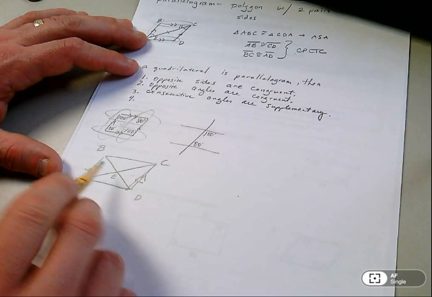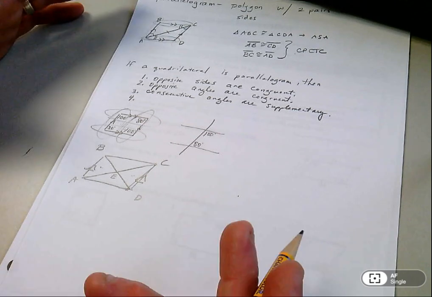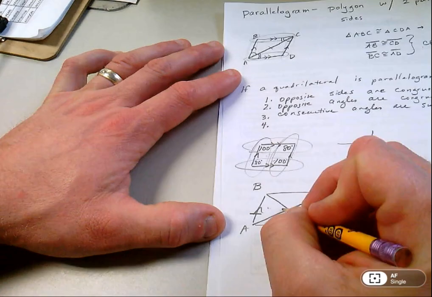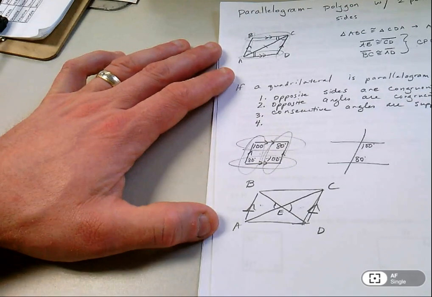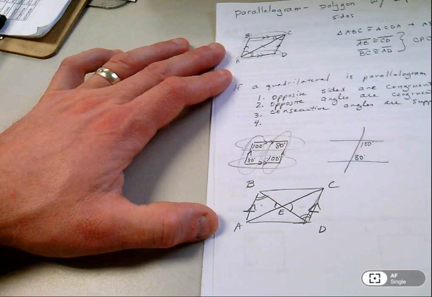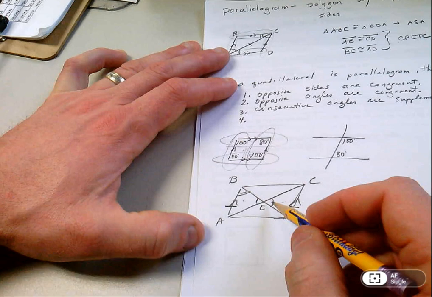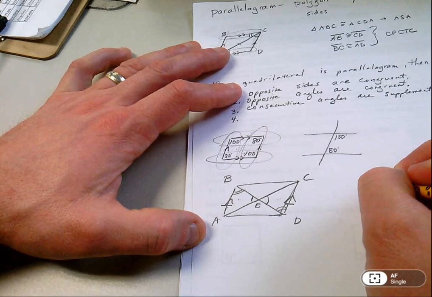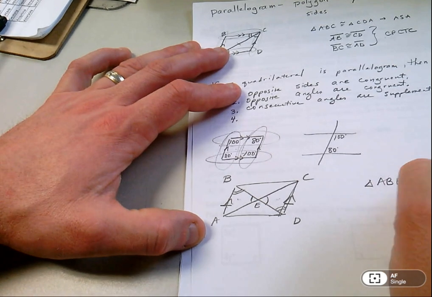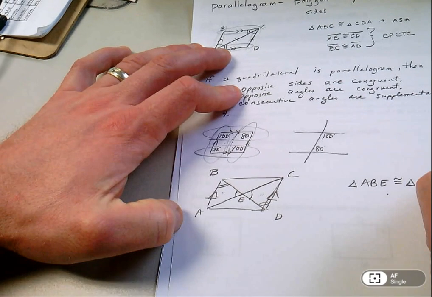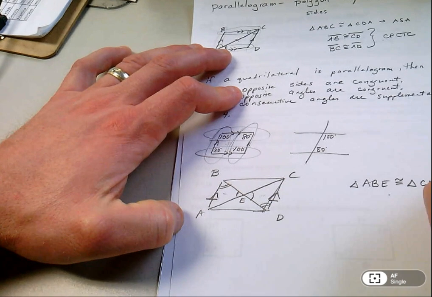Okay. So in looking at that, what other things can we mark congruent? Well, I hope that we can see that the vertical angles are also going to be congruent. Okay. We can also go ahead and mark out that these alternate interior angles here and here would have to be congruent. So this would lead me to an understanding that the triangles are congruent by angle, angle, side. So I'm going to do triangle ABE is congruent to triangle CDE by angle, angle, side. Okay.